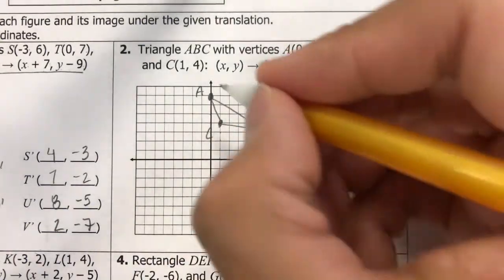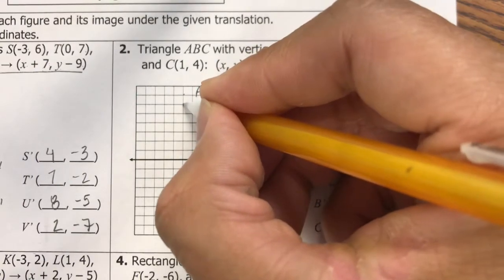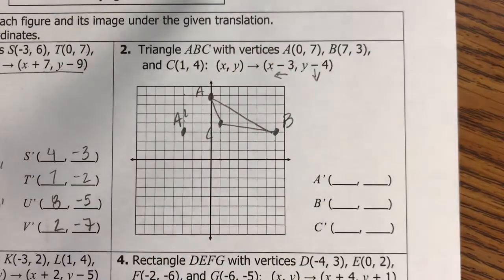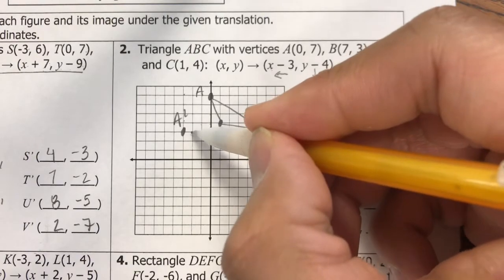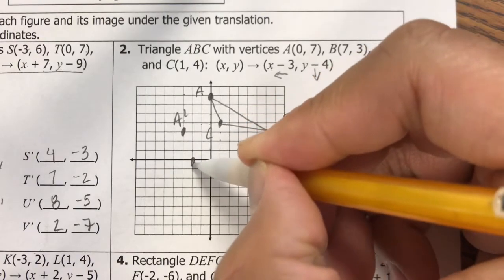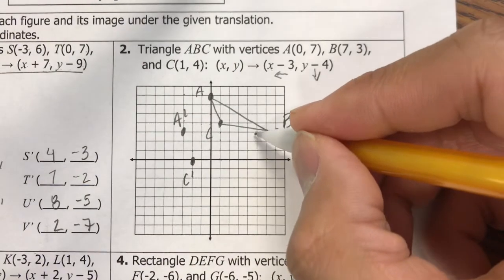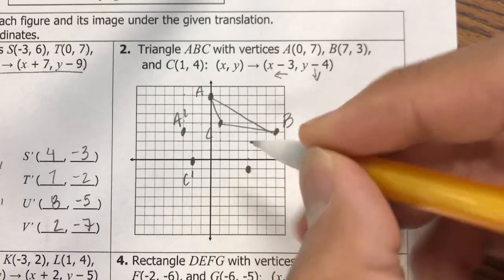We'll start with A: 3 to the left, 1, 2, 3, and then down 4, 1, 2, 3, 4. There's A prime. We can do the same thing from C, 1, 2, 3, 1, 2, 3, 4. There's C prime, and then B, 1, 2, 3, 1, 2, 3, 4.